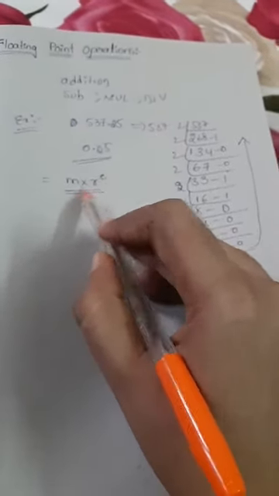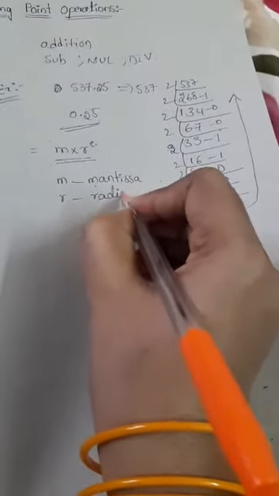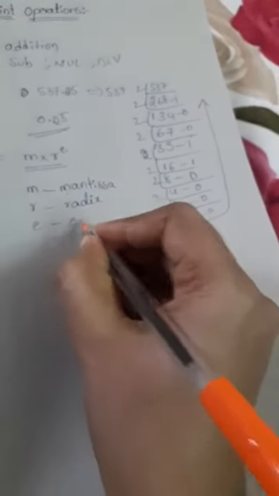Here, what are m, r, and e? m we call the mantissa, r we call the radix, and e is the exponent.